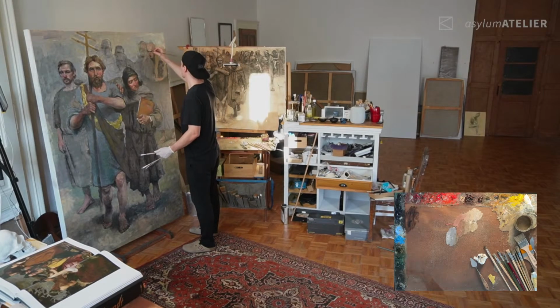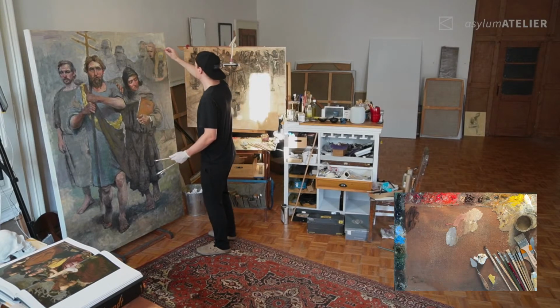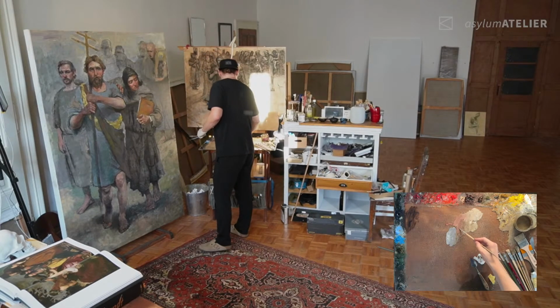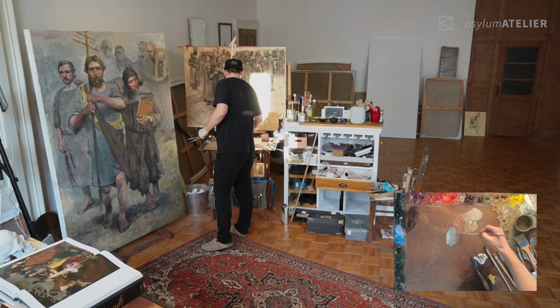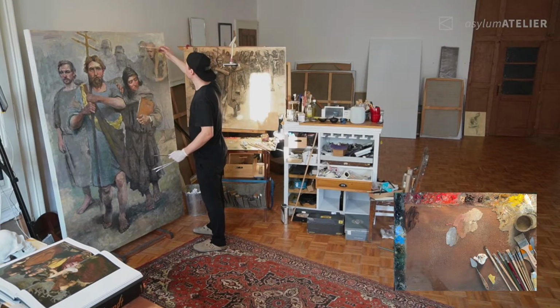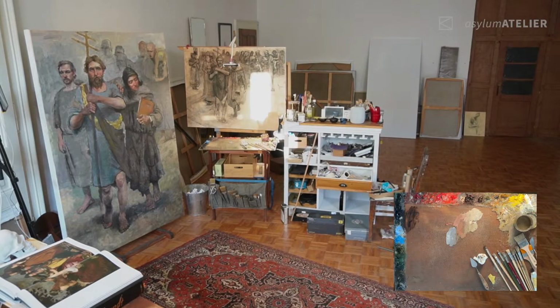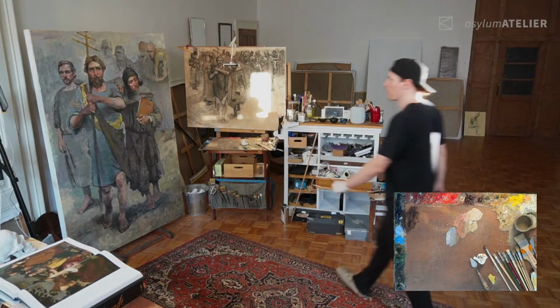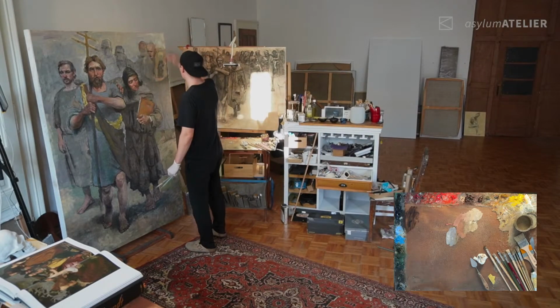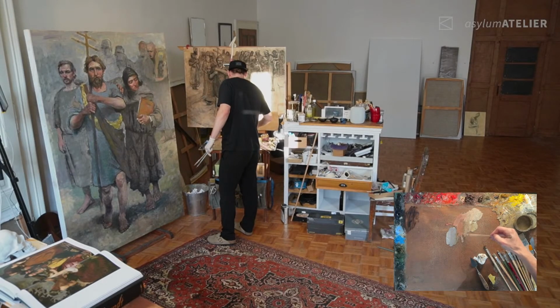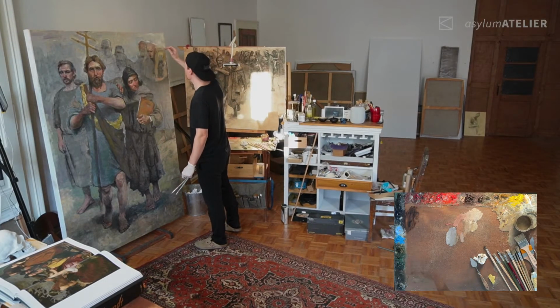And then again, I just scrape the paint there, and this is the best example for you to observe what I mean by damaging brushes.